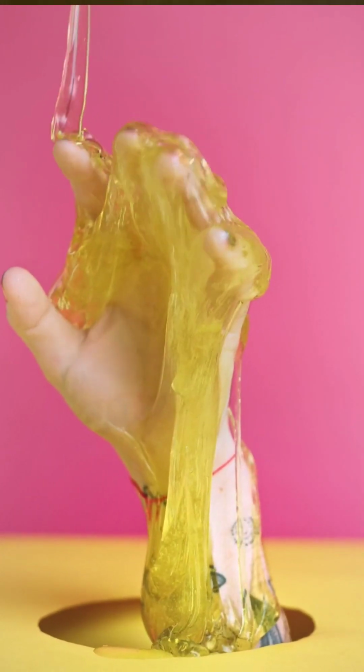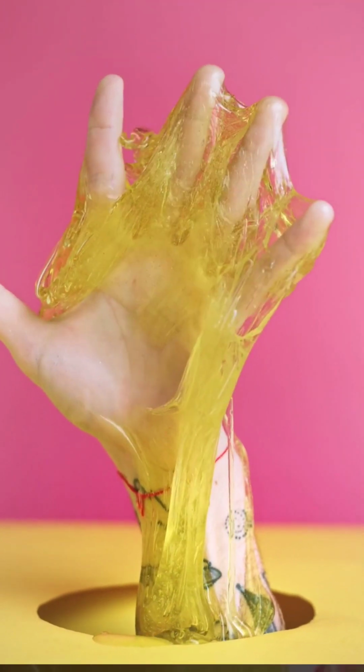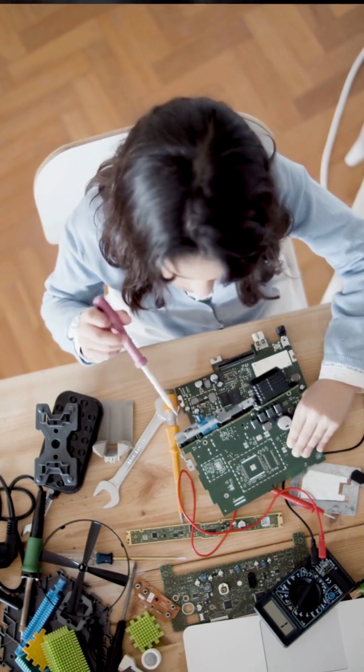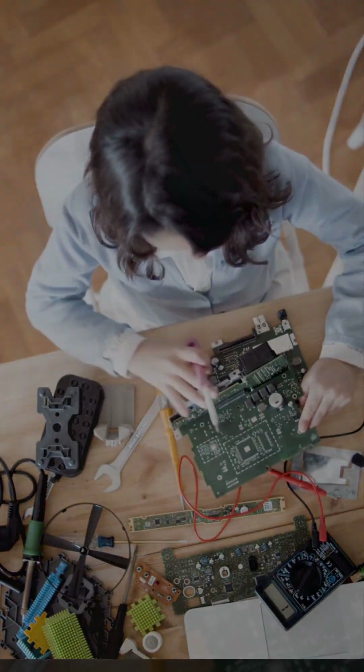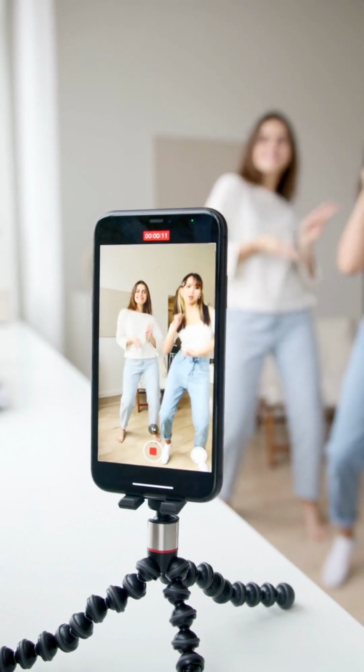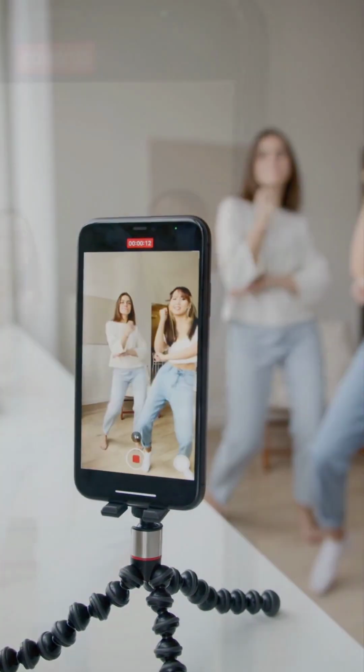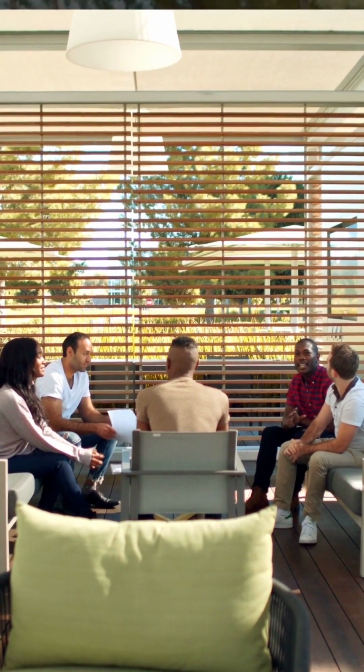Creating stunning videos for success involves a combination of creativity, technical skills, and strategic planning. Whether you're making videos for YouTube, social media, marketing campaigns, or any other purpose, here are the steps to help you create visually appealing and successful videos.